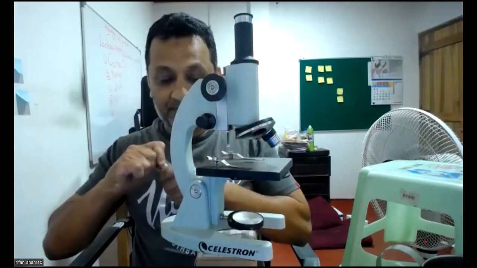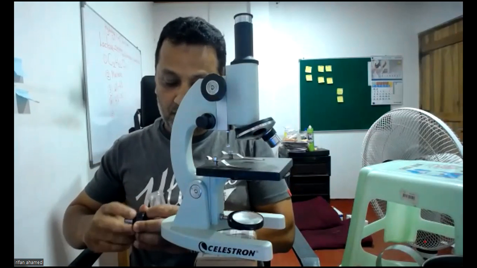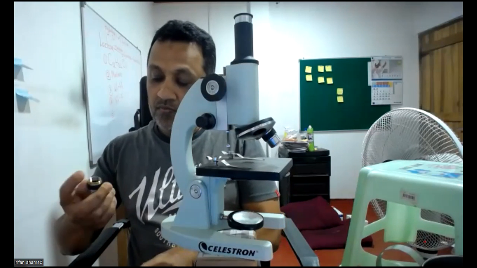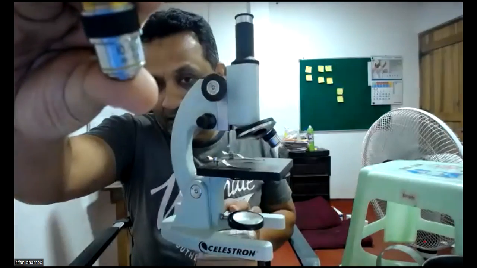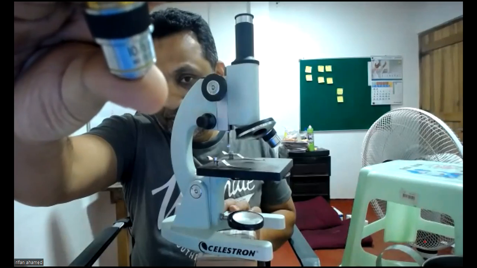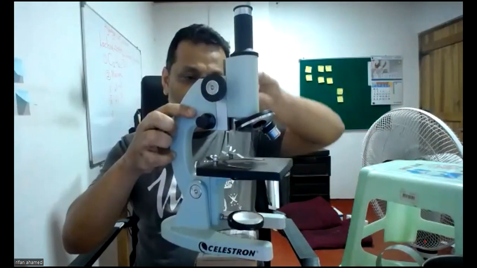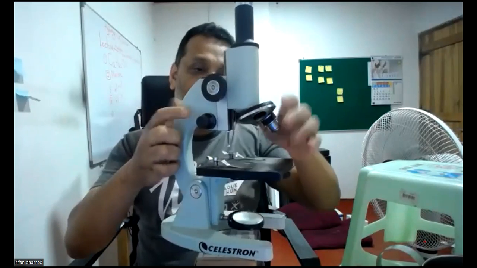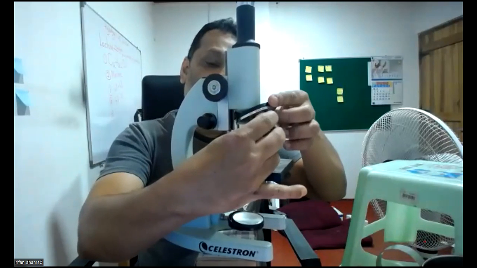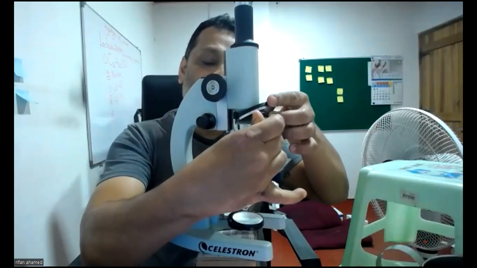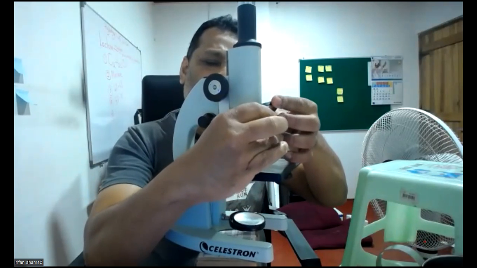This one, the second. How much is written here? 10. This is the middle power objective. Middle power, or otherwise we can call it medium power objective.